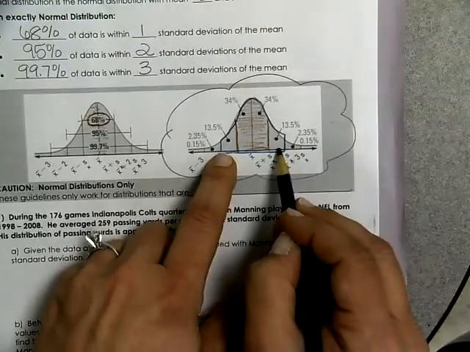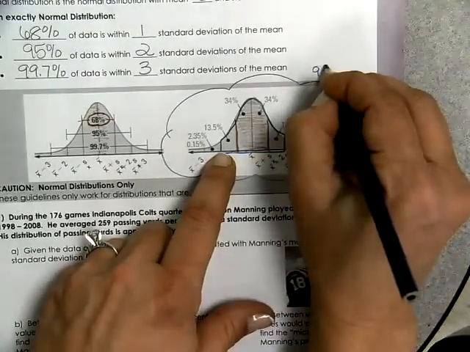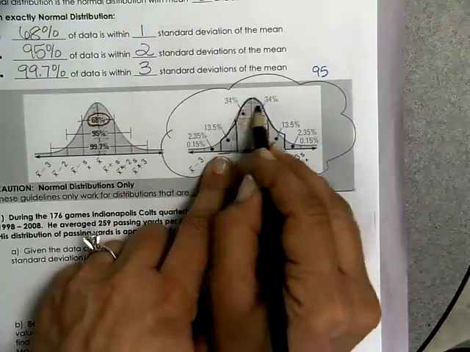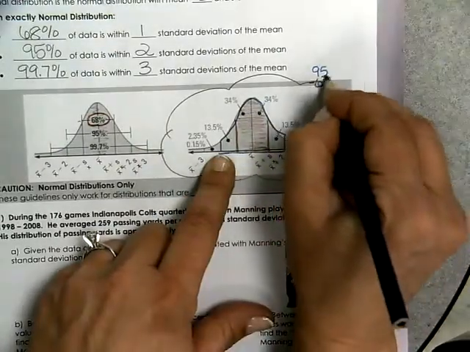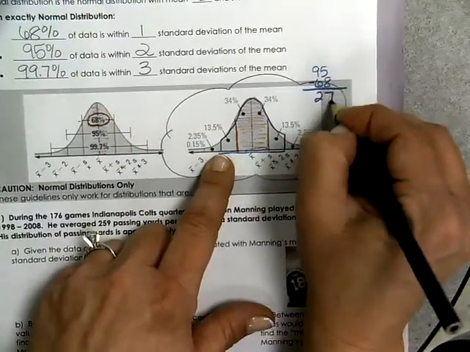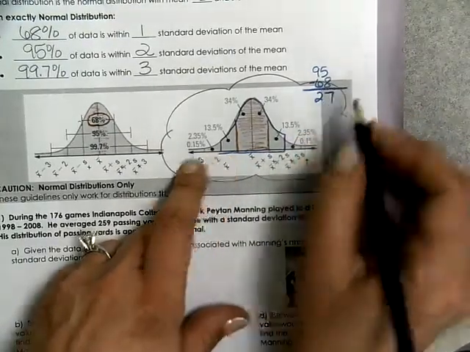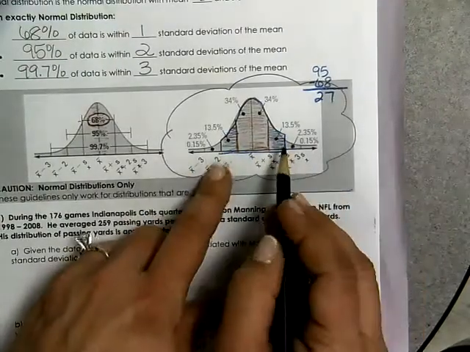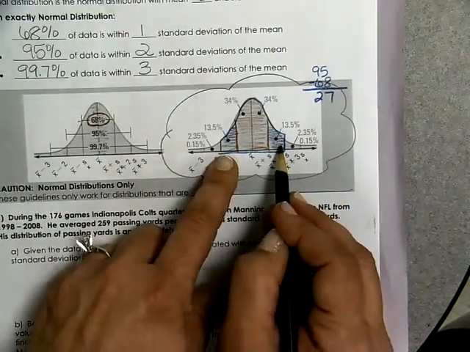Well, it said that 2 standard deviations was 95% of the data. But haven't we already talked about 68% of the data? So that leaves us 27% left. If we split the 27% in half, that's where the 13.5 comes from.